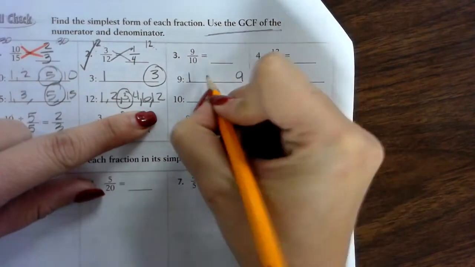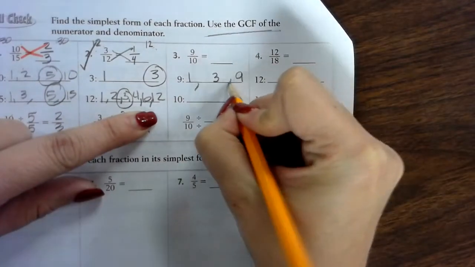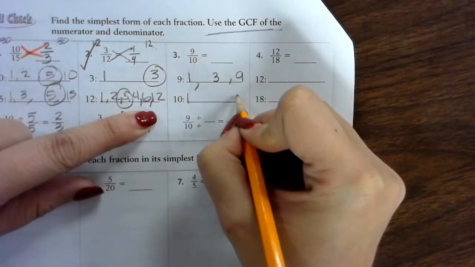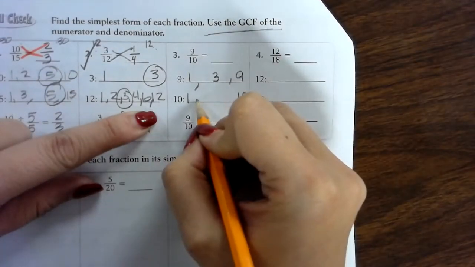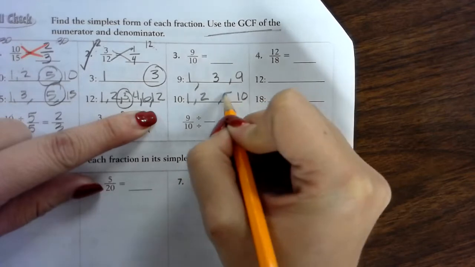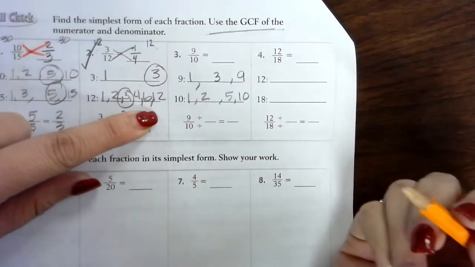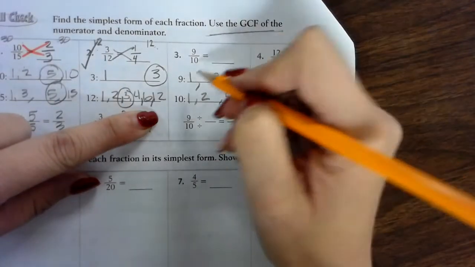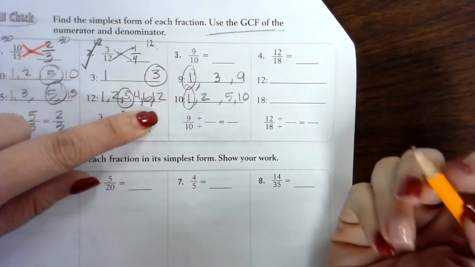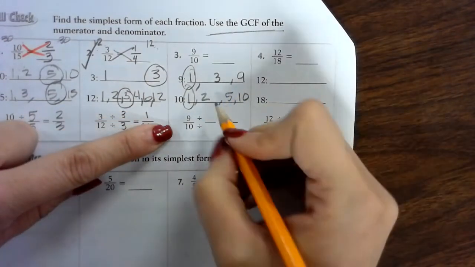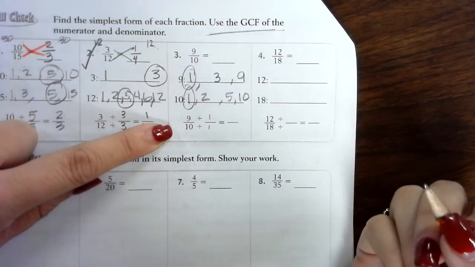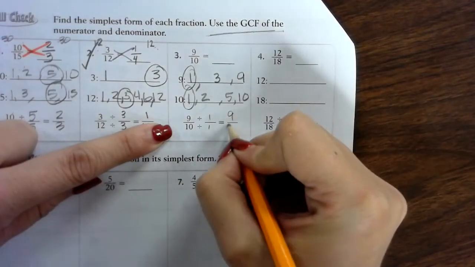Factors of 9: 1 times 9, 3 times 3. Factors of 10: 1 times 10, 2 times 5. That's it. So my greatest common factor, this is a little bit difficult, is 1. Can I divide that down? Well, if I divide it by 1, I'm still going to get 9/10.